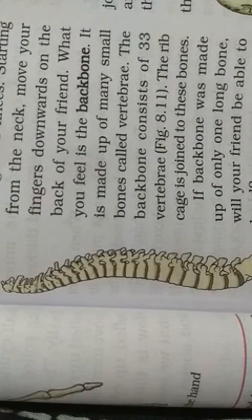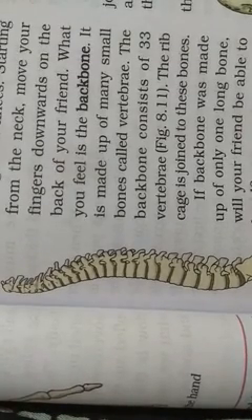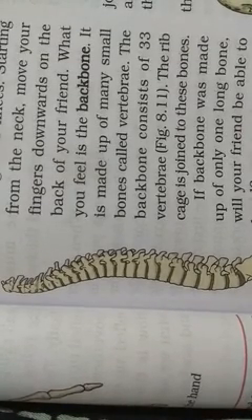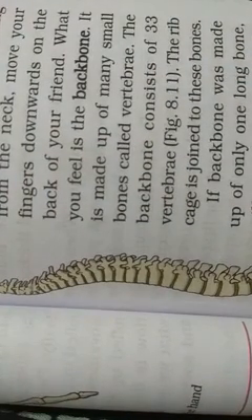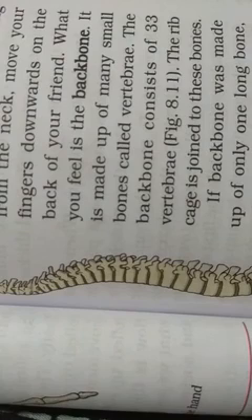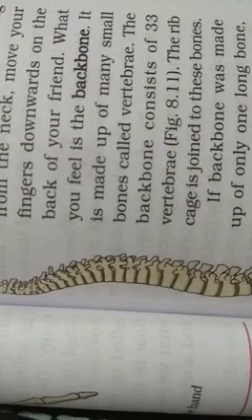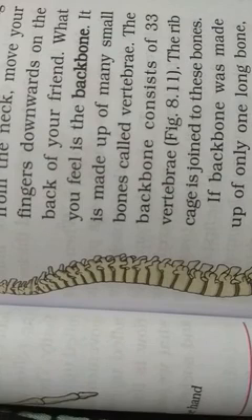Starting from the neck, move your fingers downwards towards the end of the back. What is that? It is the backbone. You can feel your backbone on your back side. It is made up of many small bones called vertebrae. The backbone consists of 33 vertebrae.